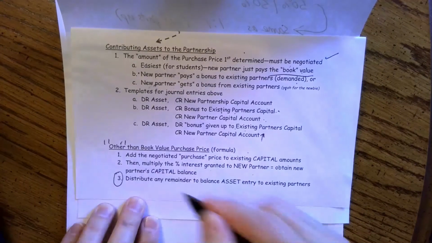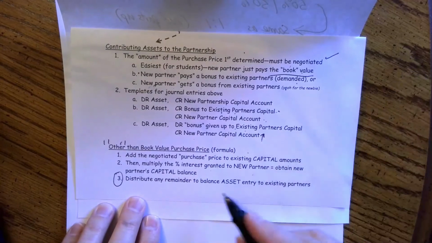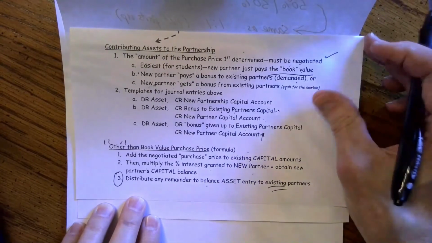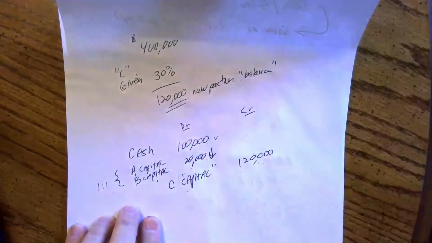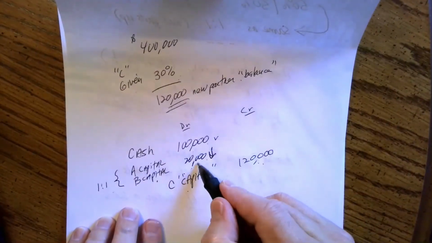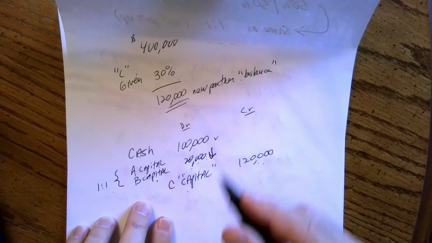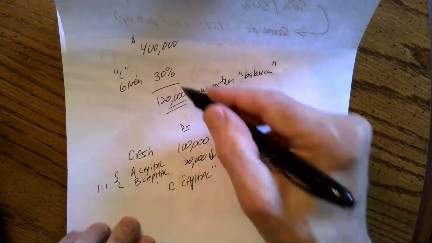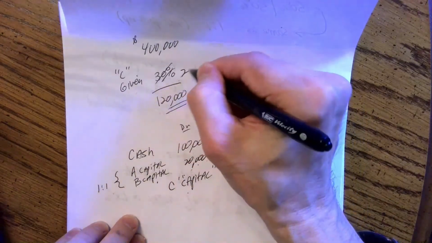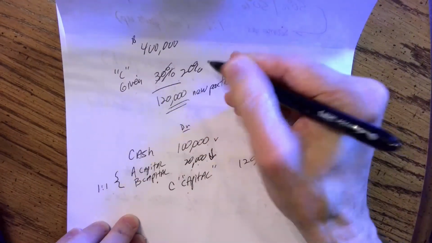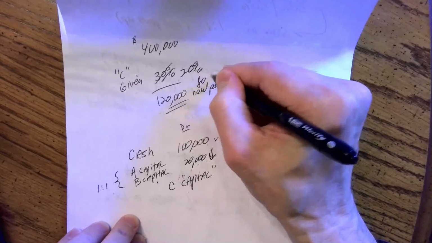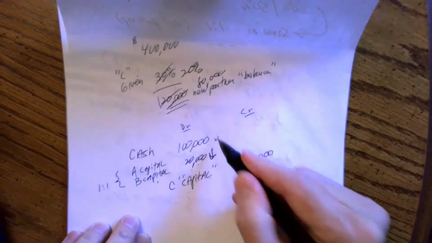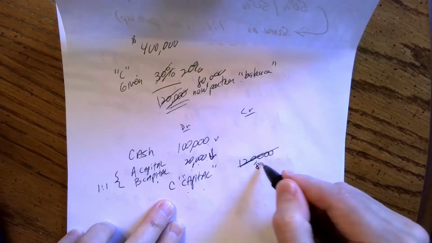Step 3. Whatever has to make up the difference, the existing partners either take the hit, or let me modify the example. Let's say C is given a 20% interest in the new partnership. That is only $80,000. So again, $100,000 coming in, the new partner would only get $80,000.